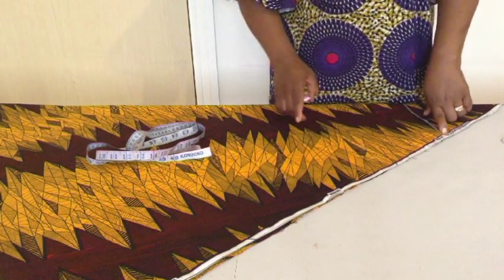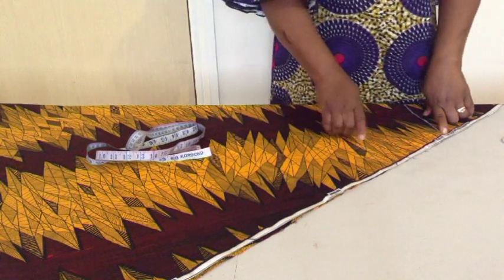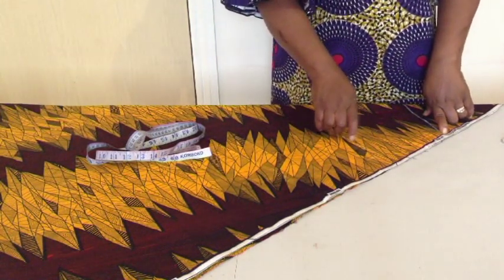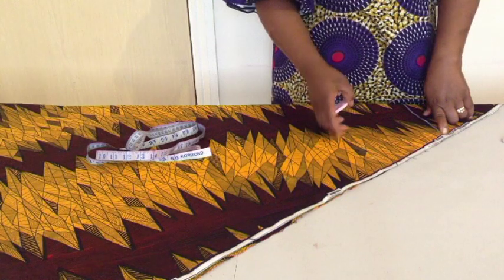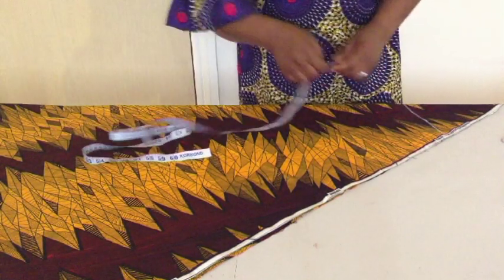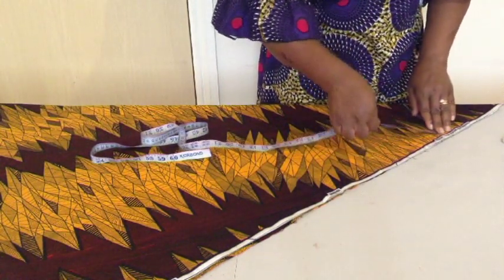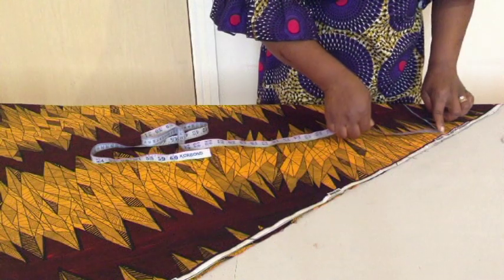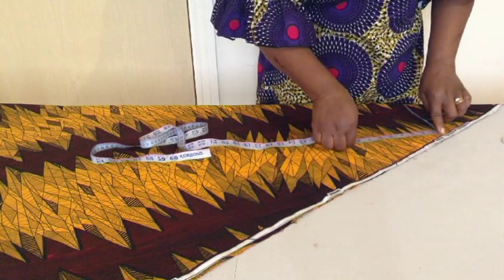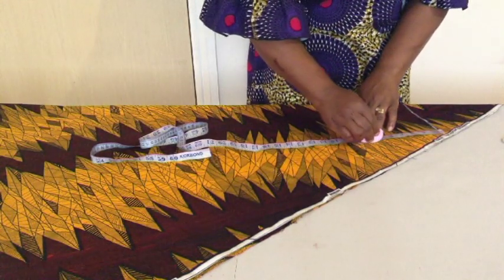Her round armhole is 17. 17 divided by 2 is 8.5. But I want to minus half inch from 8.5 because it's sleeveless. So from this 6.5, I'll come down by 8 inches. This is 8 inches here.